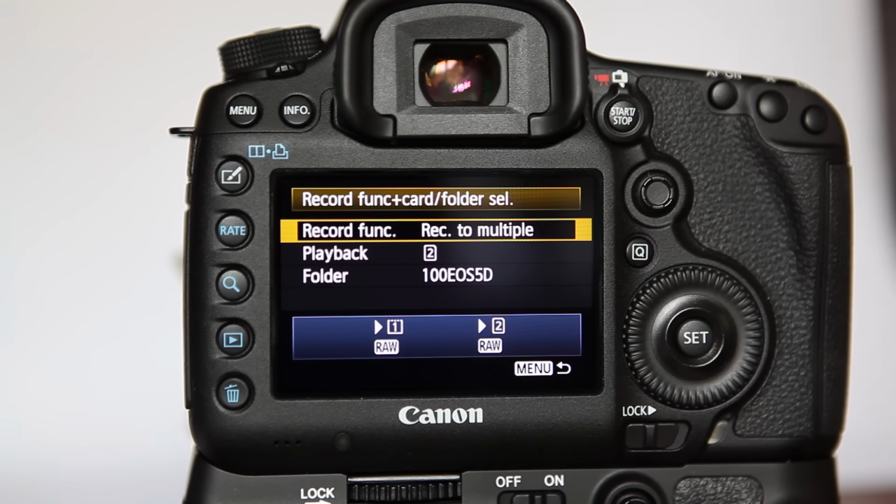I have my camera set to record to multiple cards. I use a CF and I also use an SD card. Both are set to record RAW.